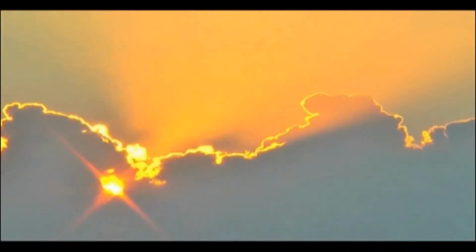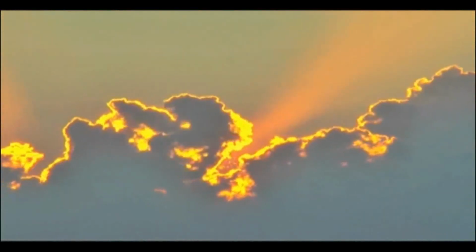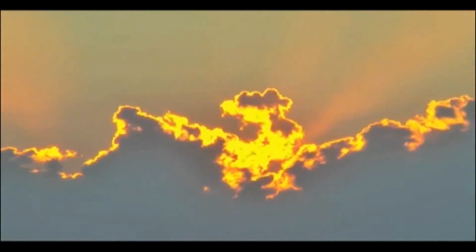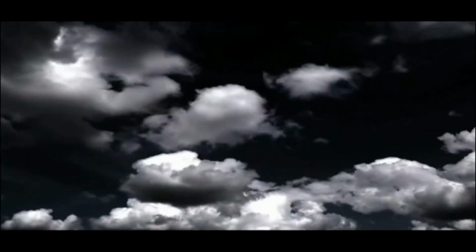If enough collisions occur to produce a droplet with a fall velocity which exceeds the cloud updraft speed, then it will fall out of the cloud as precipitation. This is not a trivial task since millions of cloud droplets are required to produce a single raindrop.